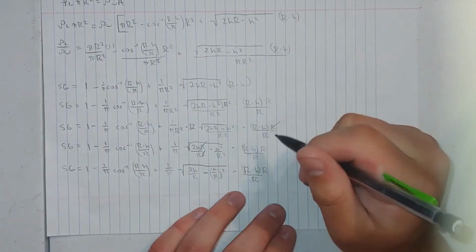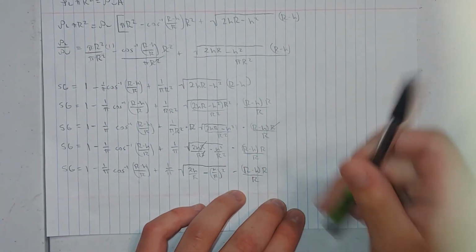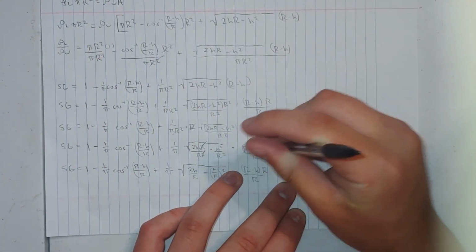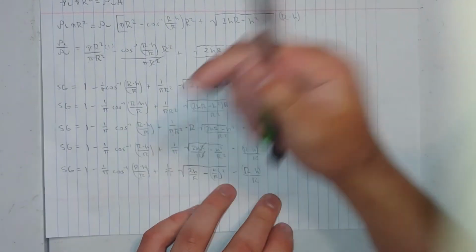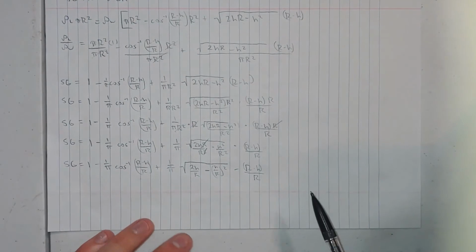Oh, hold on. My mistake. Since we canceled that r up there, we actually don't need it in these two terms down here. I accidentally rewrote it. So now we are almost done.